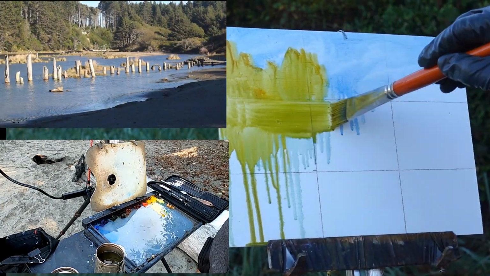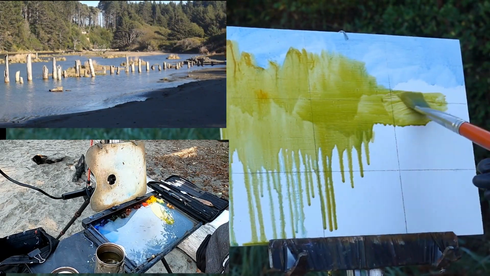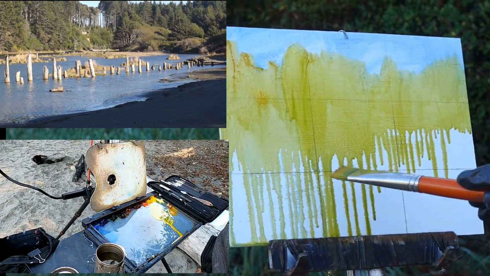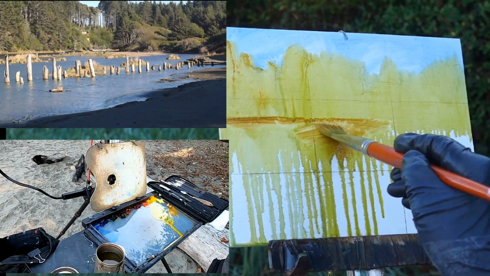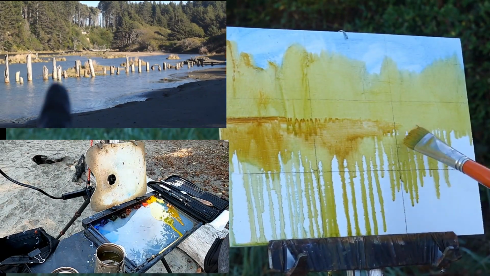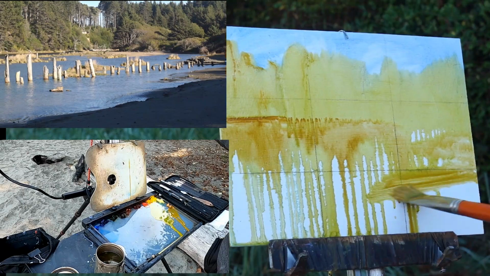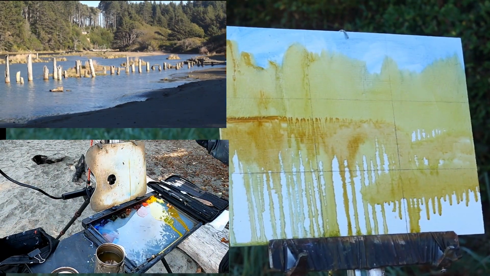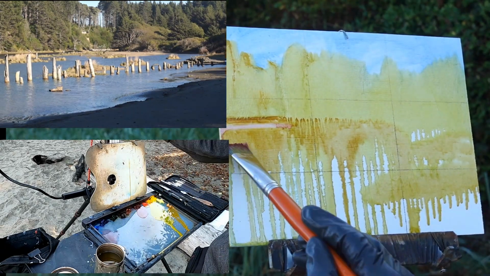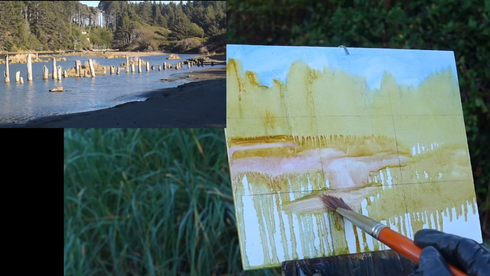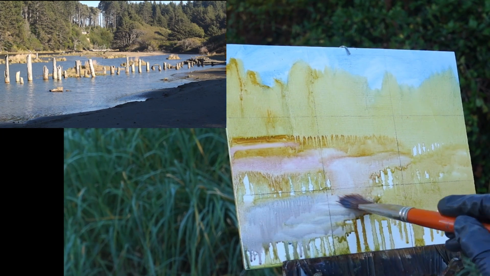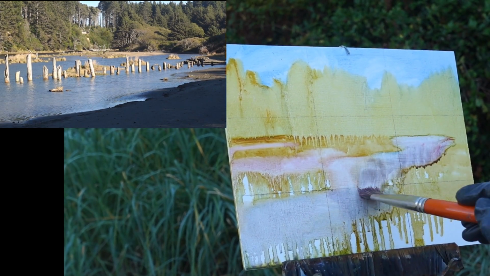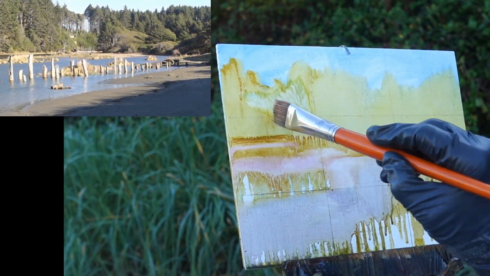Once I get the wash in, then I'll go back with a small brush with some turpentine and just wipe off some areas where the highlights are, like these posts, these piles. Just do a few, probably not as many as I'm seeing. That'd be overkill, I think, but I do want a nice little path receding into the distance, and some of those patches of grass where the sun's hitting them, and some of the trunks of the trees on the far ridge.